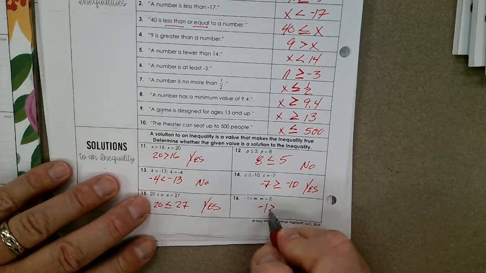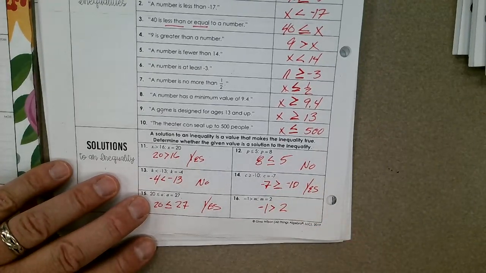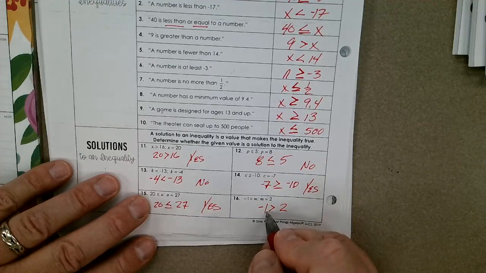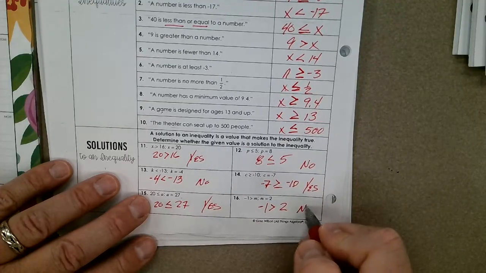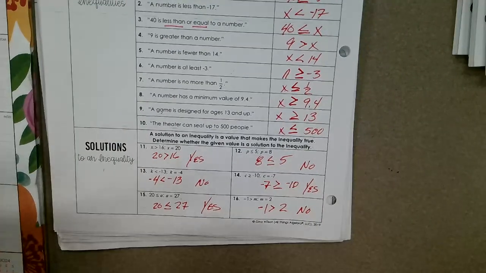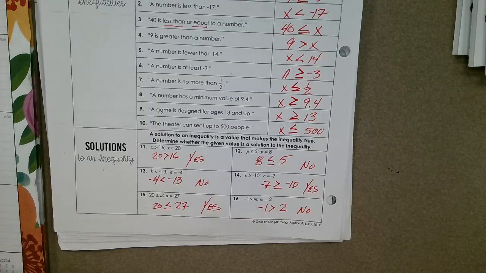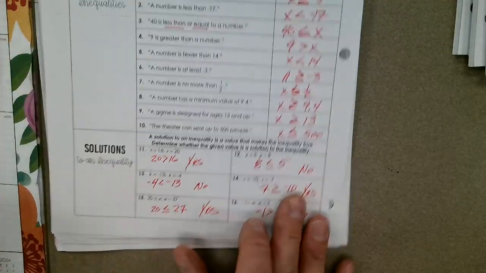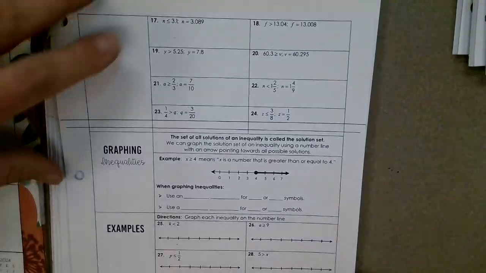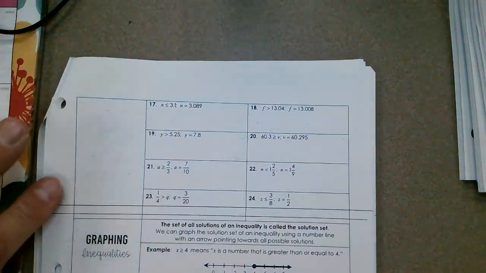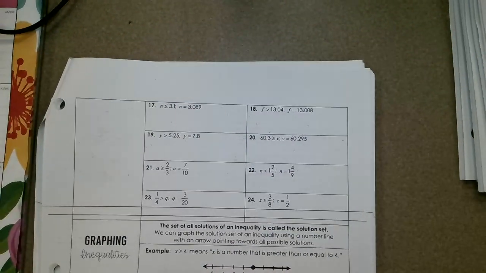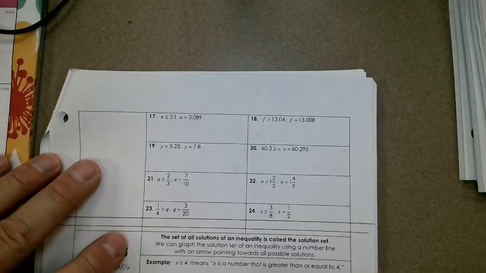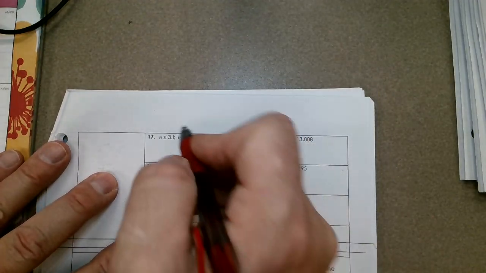Negative 1 is greater than 2? Well, that's no. Negative 1 isn't greater than 2. So looking through those, you really have to be careful and talk to yourself as we're rolling through those things, okay? So let's flip it over, and I think we have a few more. All right, so let's continue. And you can pause the video and finish this up and check it. That's fine. Let's go.